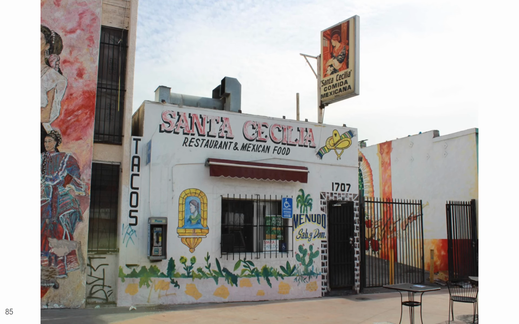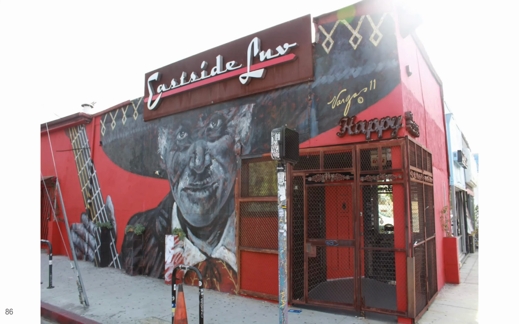Also Boyle Heights. So this is an example. There's the new. Here's the old. Menudo. Sábado y Domingo. And here's the new. The East Side Love. Gentrification.